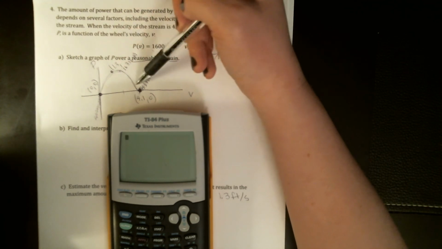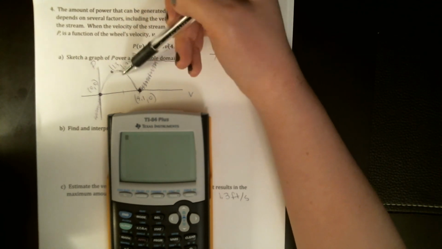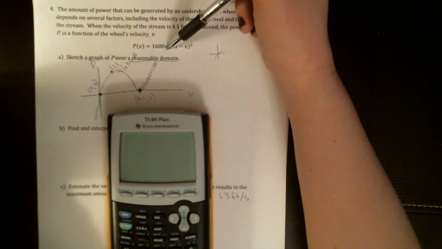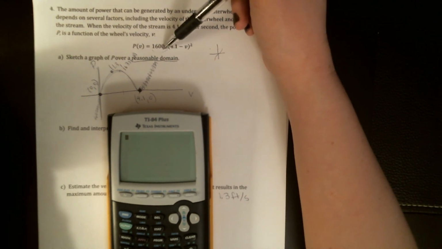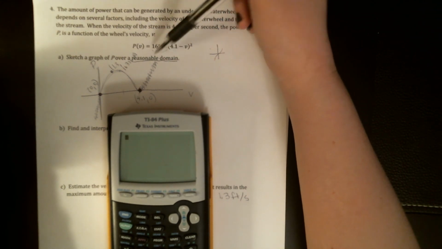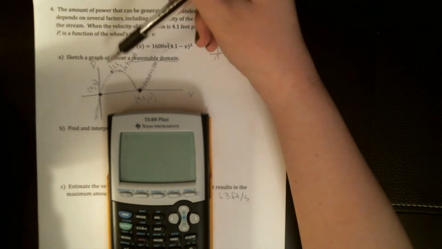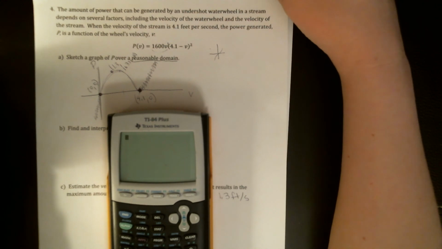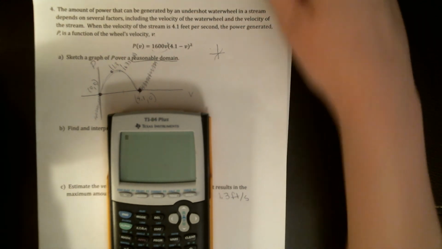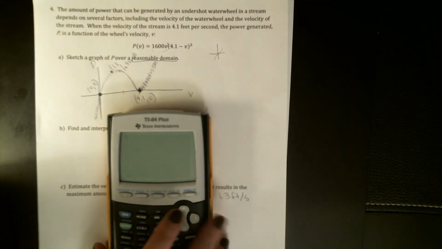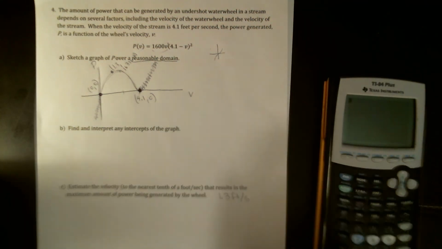You can plug in 1 and 2 and 3 and narrow it down to between 1 and 2, and then you can start plugging in tenths. So plug in 1.5, 1.6, 1.4, and keep going until you see that you're hitting that peak. Or if you have a table, you can scroll through your table and it should give you a good idea as well. So you have a little bit more tedious process if you don't have a graphing calculator.